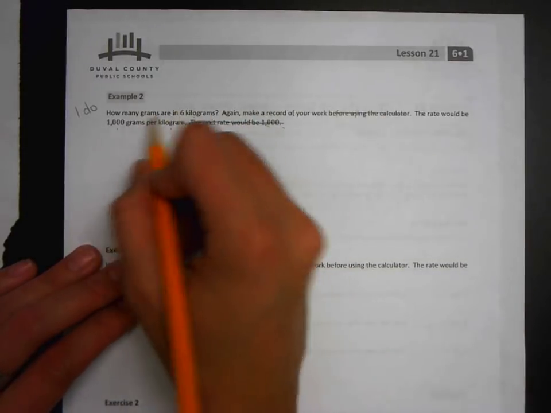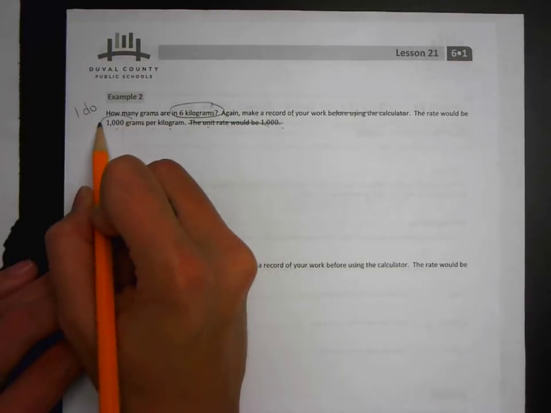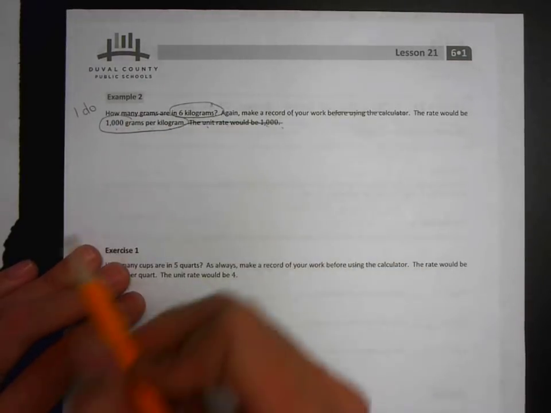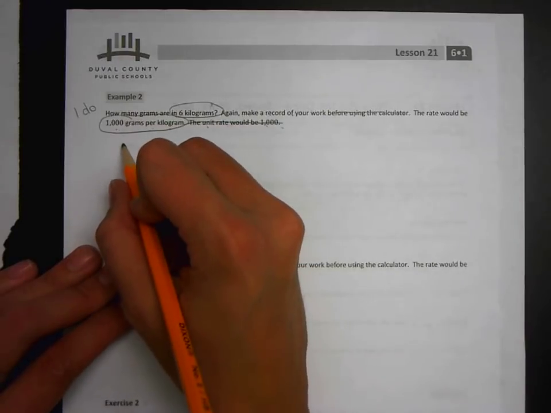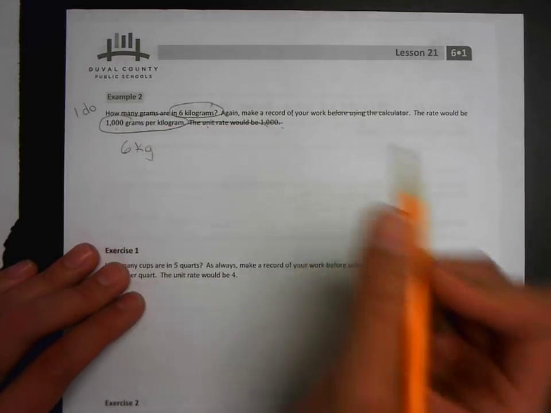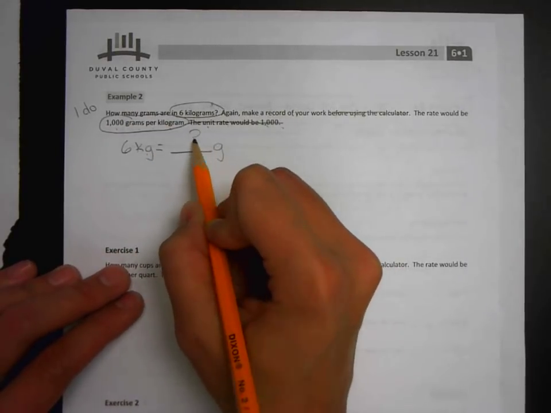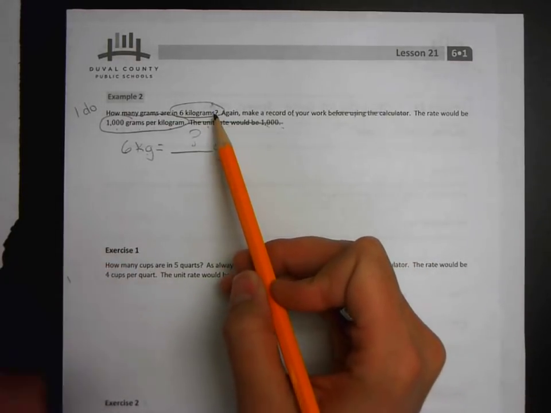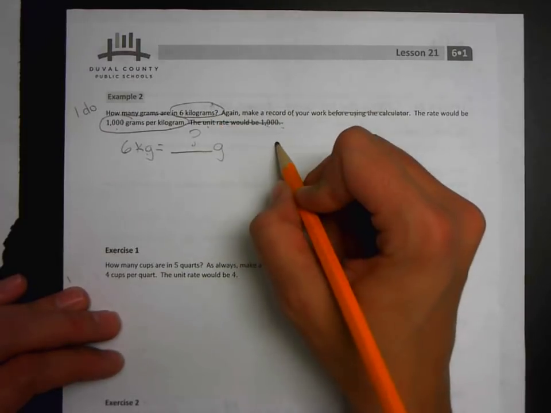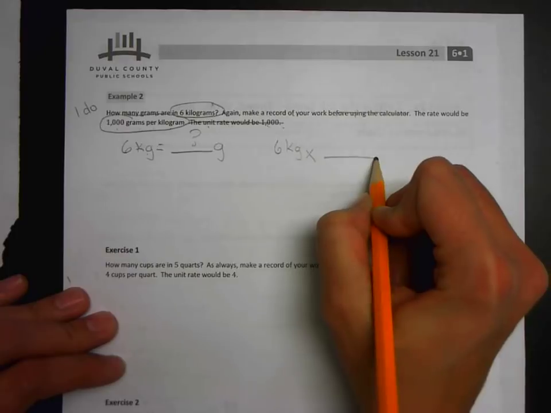So what I know so far is I have 6 kilograms, and the rate would be 1,000 grams per kilogram. That's our conversion factor. Okay, so we're going to write our 6 kilograms, and that's an abbreviation. And we want to find out, well, how many grams are there in 6 kilograms? So we're going to take what we know, which is that given piece of information, 6 kilograms, and we're going to multiply it by our conversion factor here.